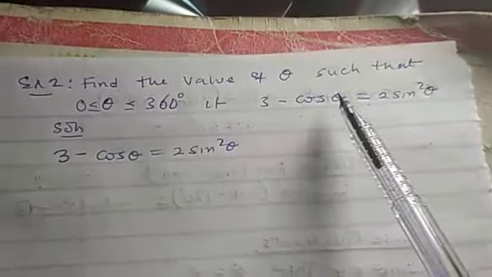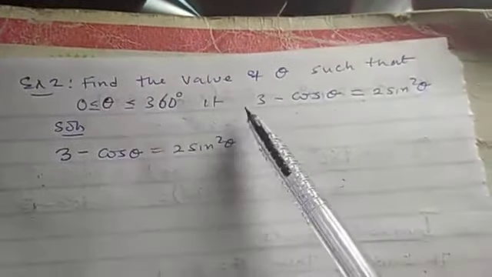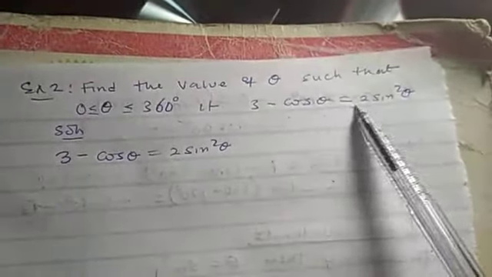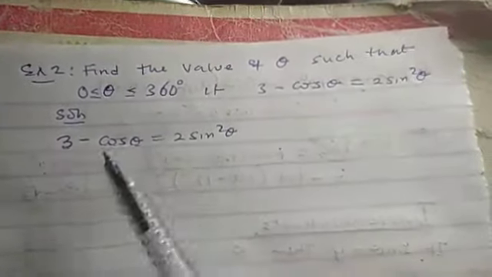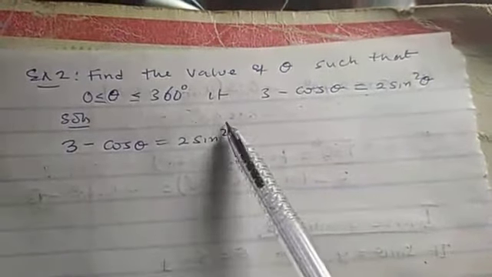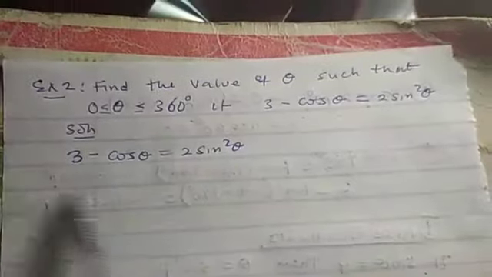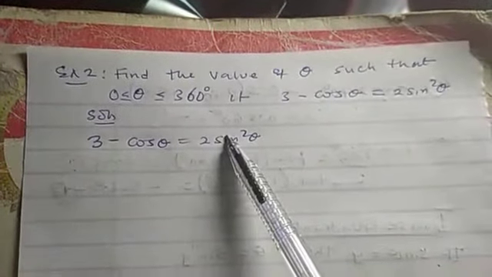So that is that about quadrants of angles. Let's consider another example on this. Find the value of theta such that 3 minus cos theta is equal to this. So we are given this equation. When you are given this type of trigonometry equation, the first thing is to find a way of making this thing to be the same thing.